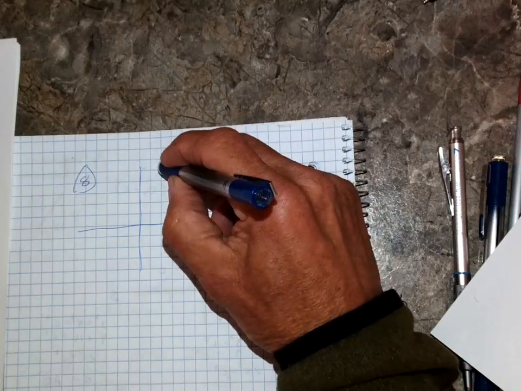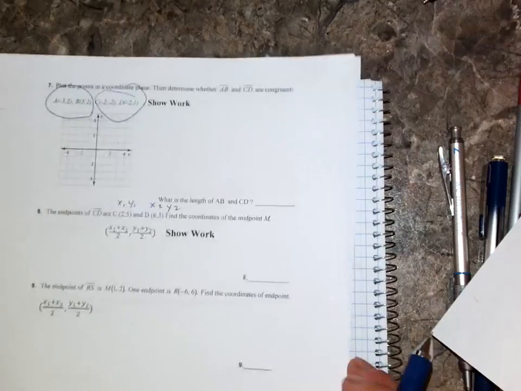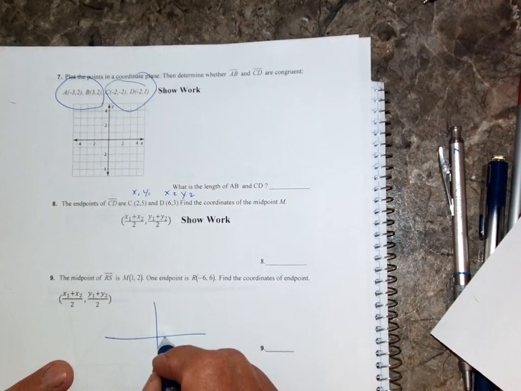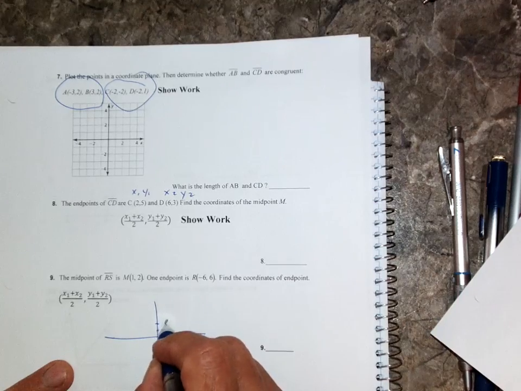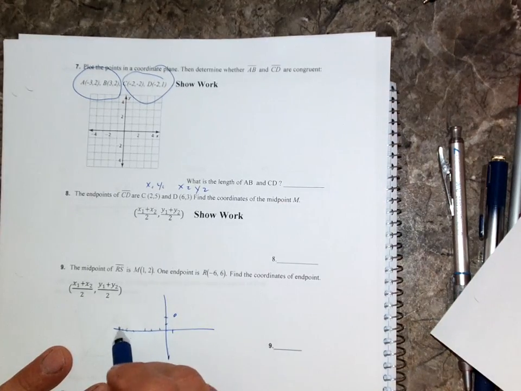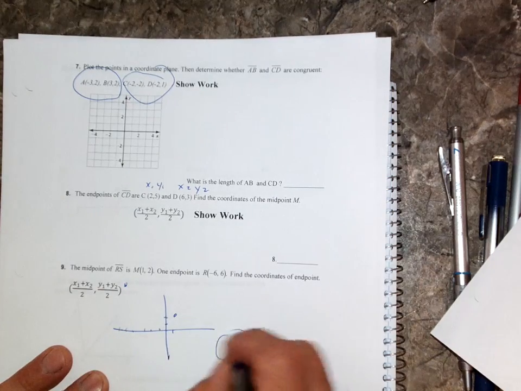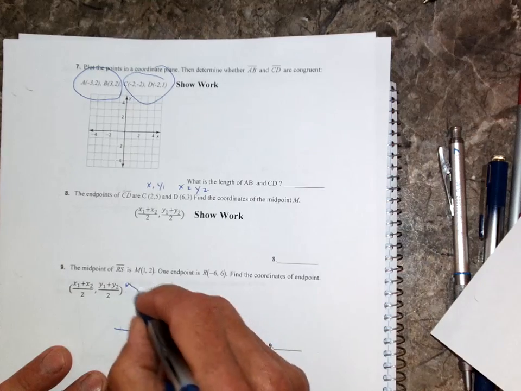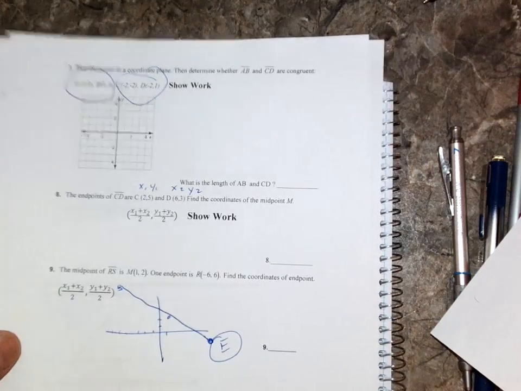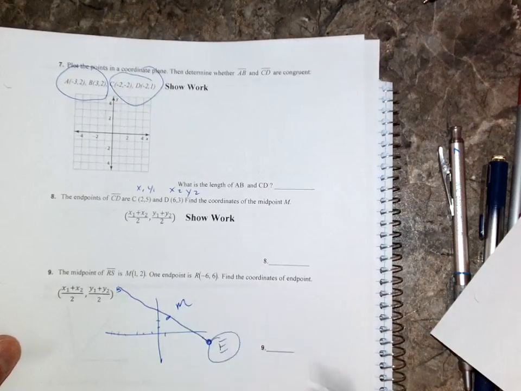If you want the midpoint, here's your line segment, find the midpoint, or you can use your formulas. 9's a little different, because on 9, and you can graph it, you've got the midpoint at 1, 2, and then you've got the other endpoint at negative 6, and 6 is up here. So then the other endpoint's got to be down here somewhere, okay, because you make the whole thing, and you just have to find the corner of that endpoint, okay, because that's the middle.